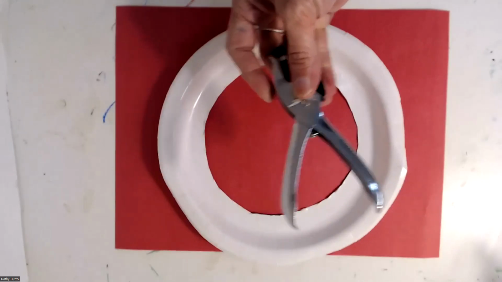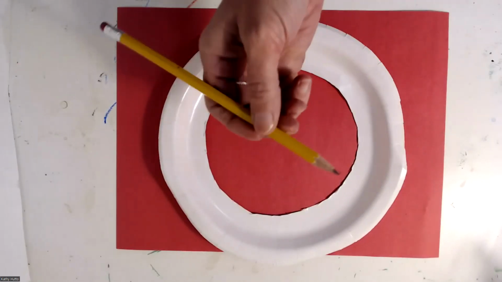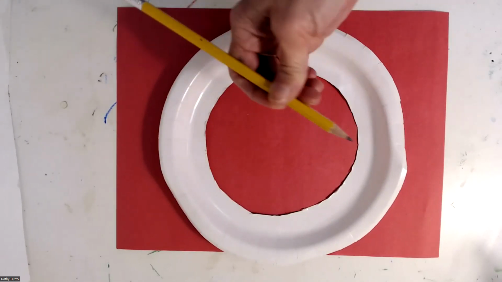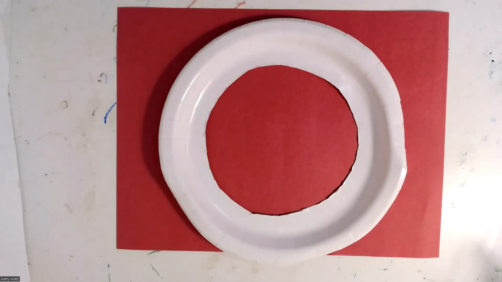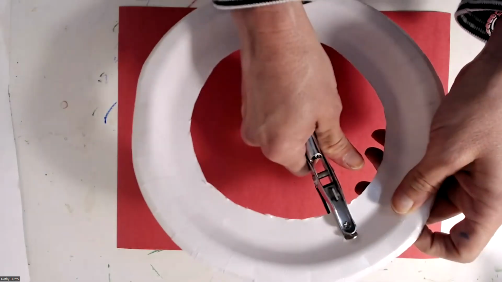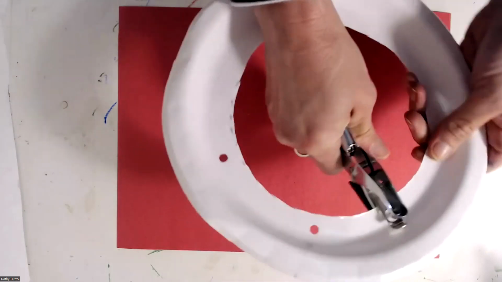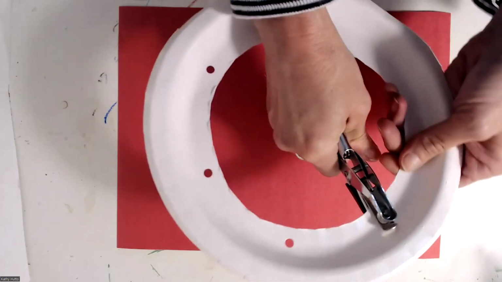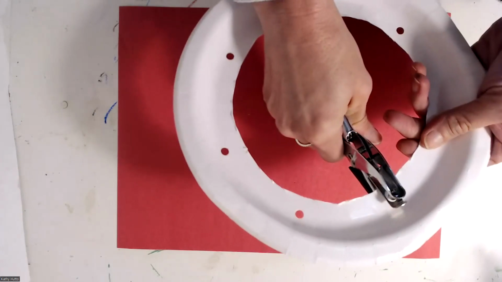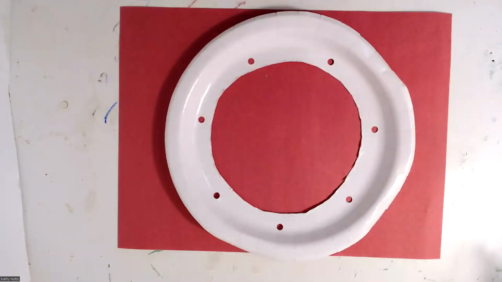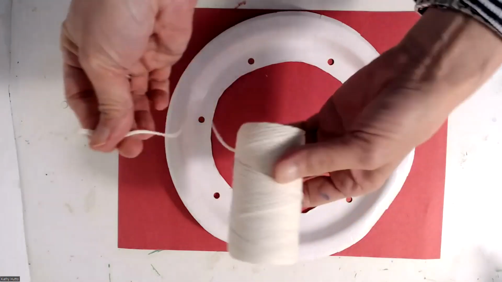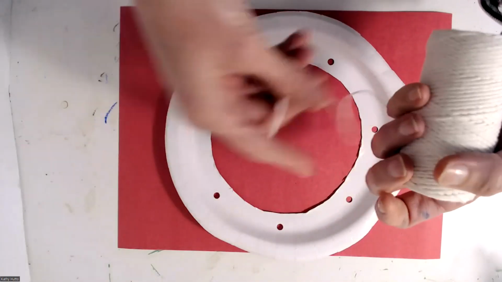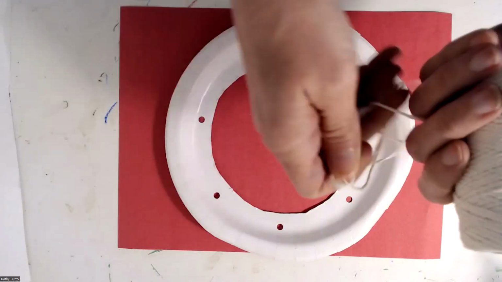I have a hole punch, but if you don't, get a grown-up and you can have them poke holes using a pencil for you. All right, so here we go. I'm just going to go around the paper plate and put some holes. Okay, like that. And then I'm going to take some string, any kind of string. Yarn works great. I'm just going to take a big piece of it off.